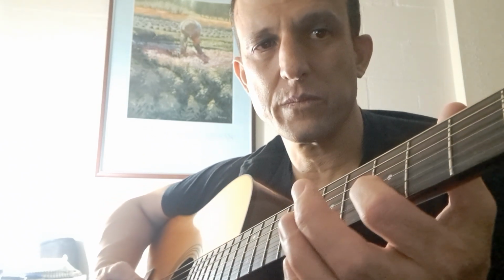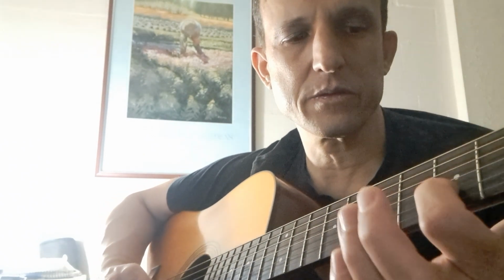Deducing, using that same method here, this is probably in the key of E, or C sharp minor. Same thing, right? Playing from the C sharp, just playing a pentatonic.